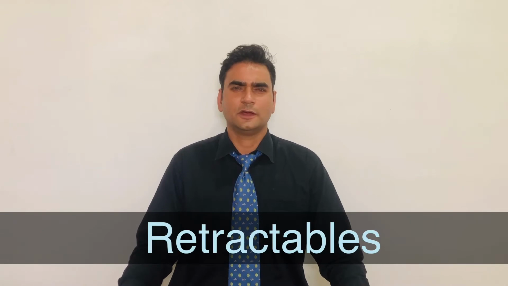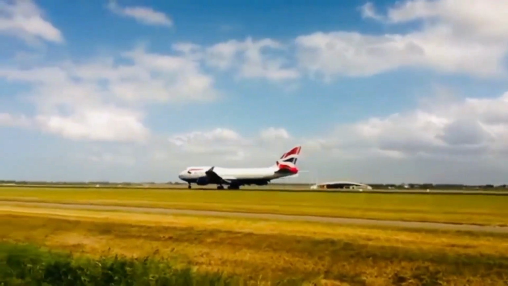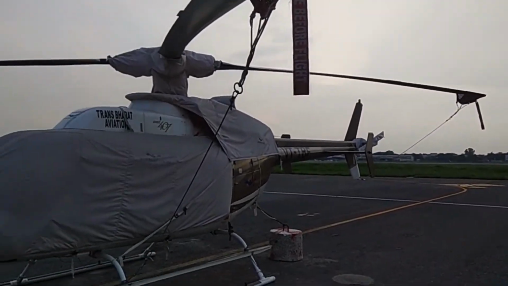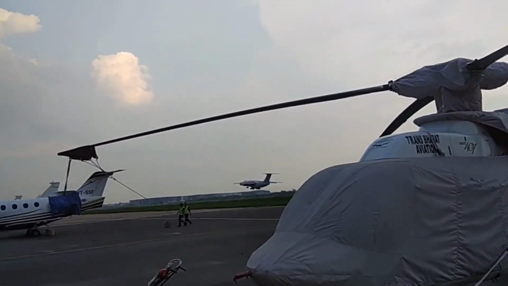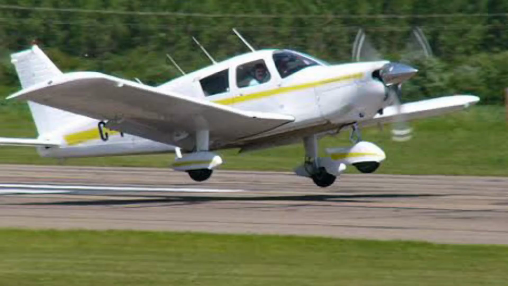Now talking about retractables, what are retractables? A retractable flies faster than a fixed gear aeroplane, tucking the wheels inside between takeoff and landing. Most of the time, after takeoff the wheels of the aircraft go in, but in a fixed gear aircraft it does not happen.